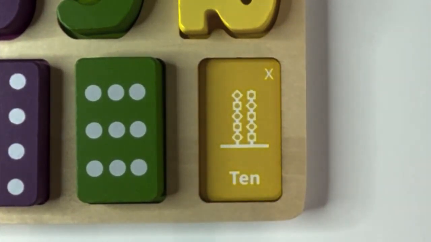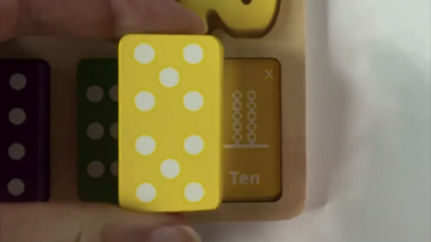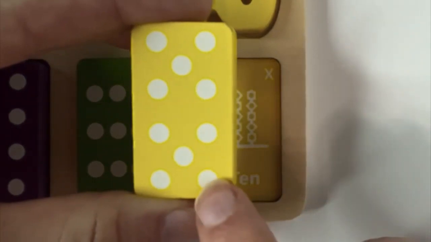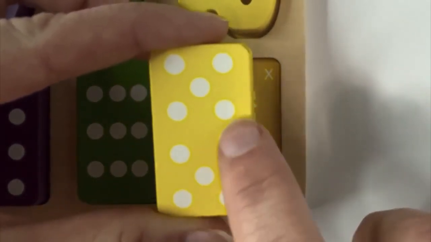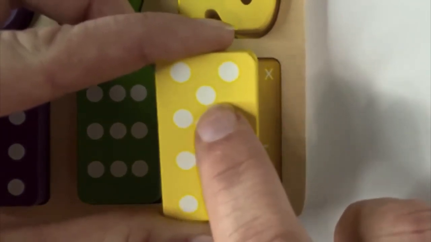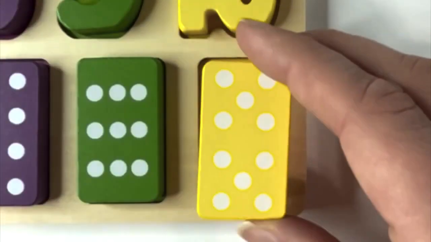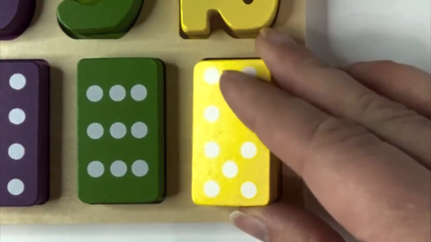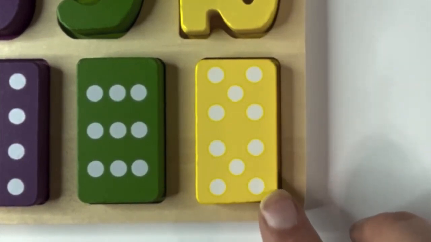If we were to look at a domino with 10 on it, it might look like this. Can you help me count our domino dots too? 1, 2, 3, 4, 5, 6, 7, 8, 9, 10. Great counting. And what color is our domino? That's right, it's yellow. This is a yellow domino, and it goes right here.